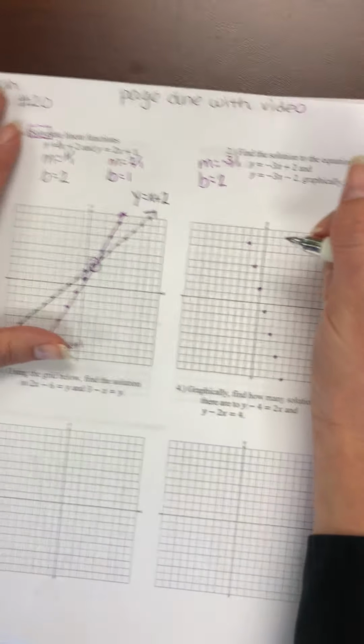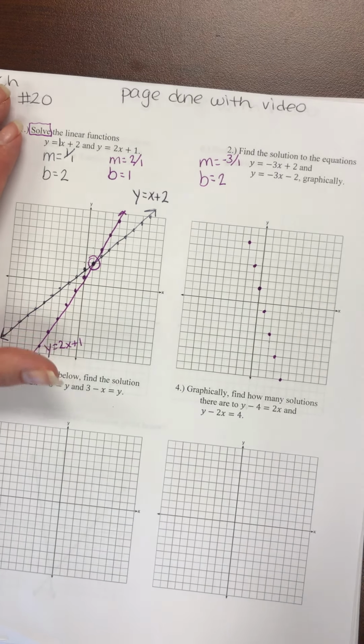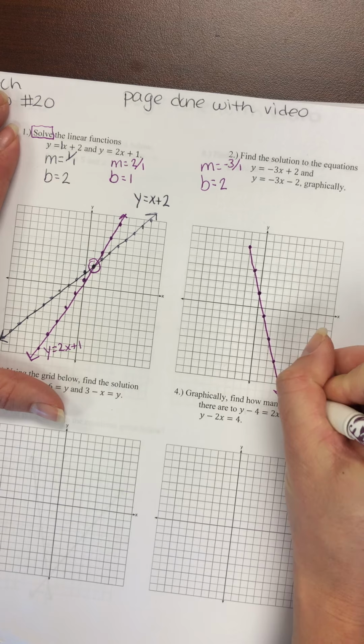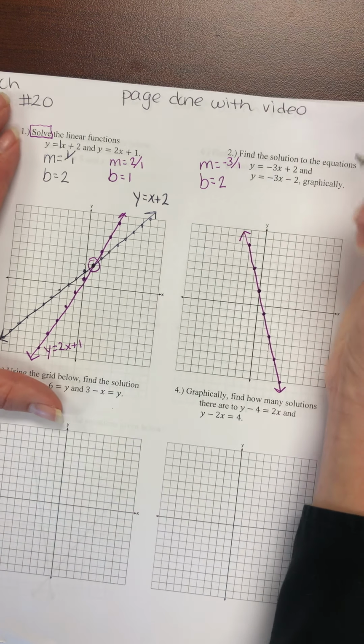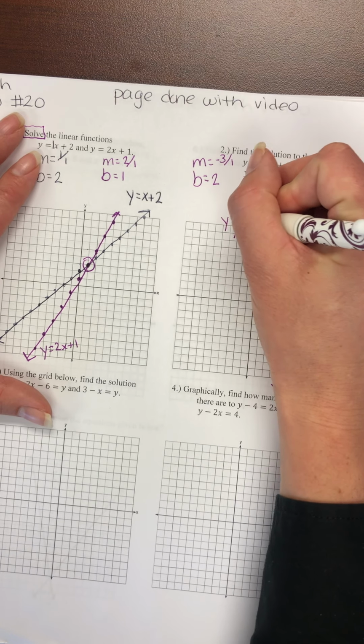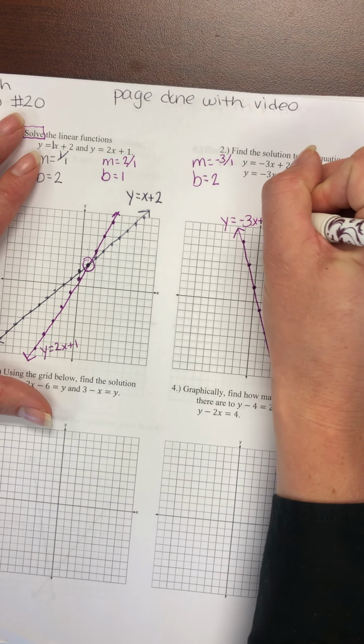I connect my points, I put arrows, and I label away. Label, label, label. So this is the line y equals negative 3x plus 2.